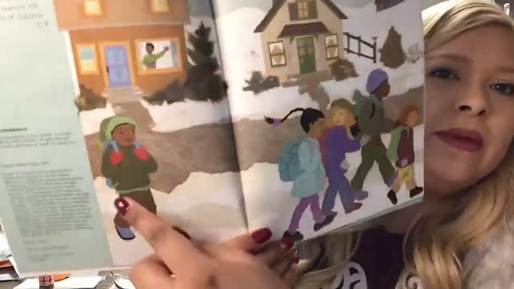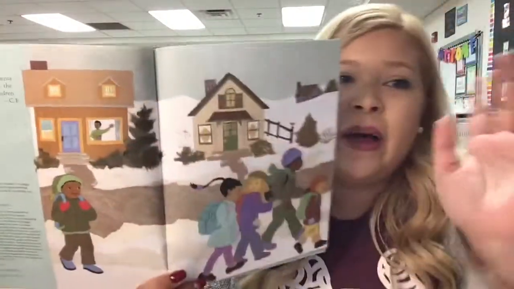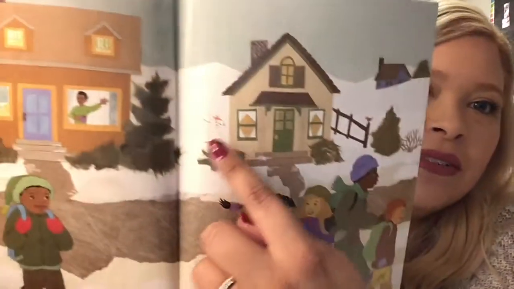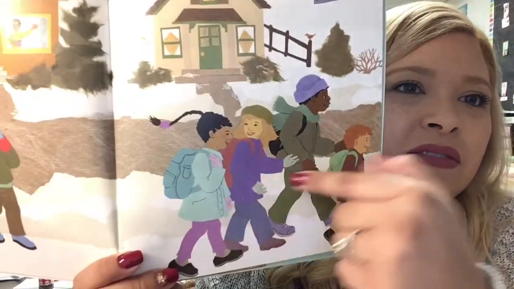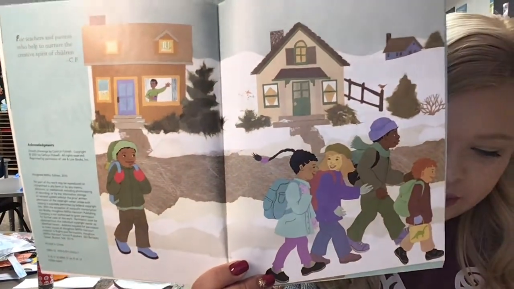So it looks like maybe this is our character, David. He's here all by himself. There's somebody waving, goodbye, David. There's a cute little snowman. And there's all the friends. I wonder what our story could be about.